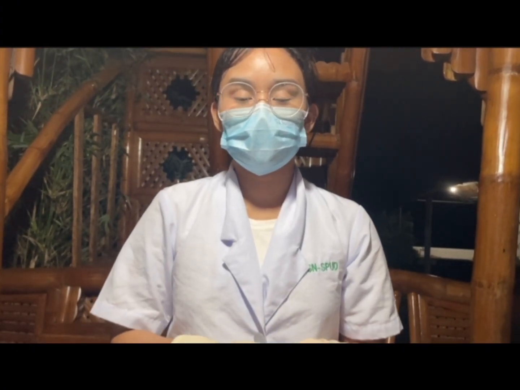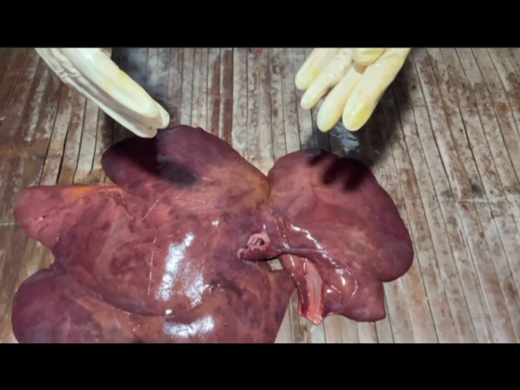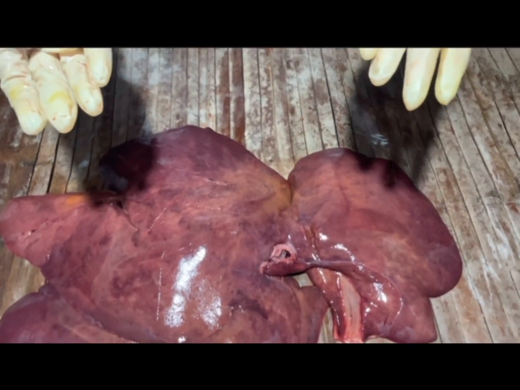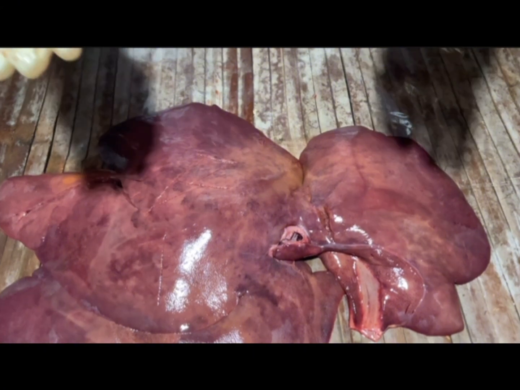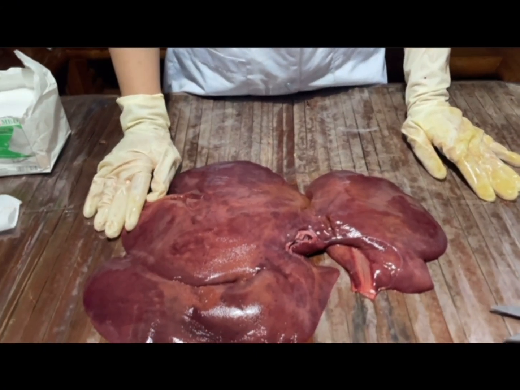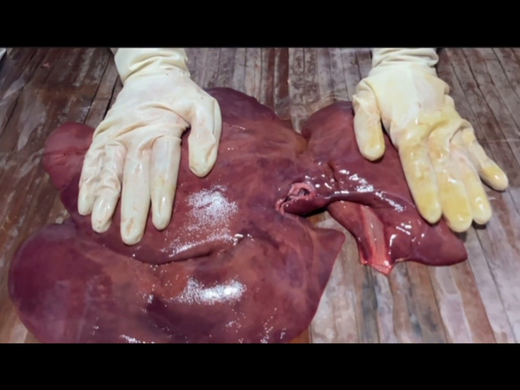So we're going to explore the liver. The liver is the largest internal organ in the body. It has a smooth reddish-brown appearance and is located in the upper right portion of the abdomen, just under the diaphragm. The liver has two lobes, the right lobe and the left lobe.